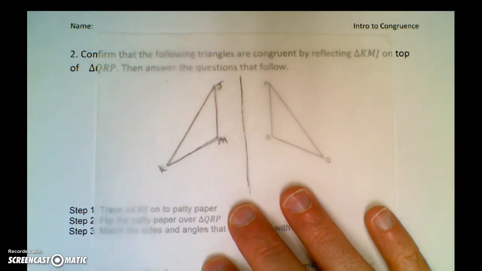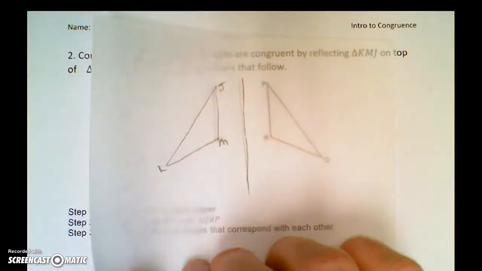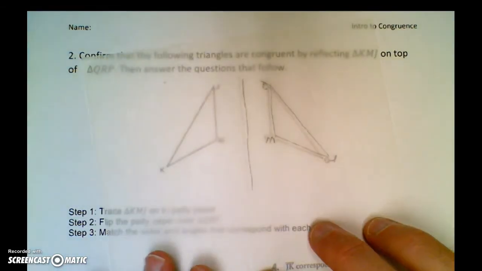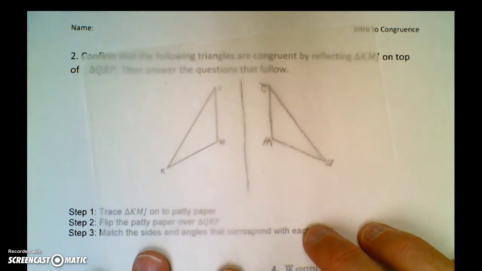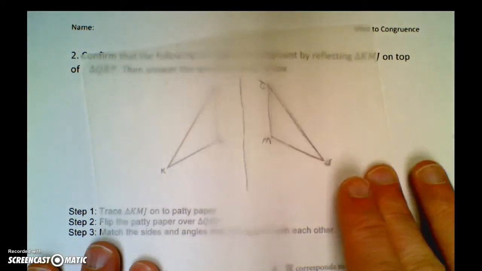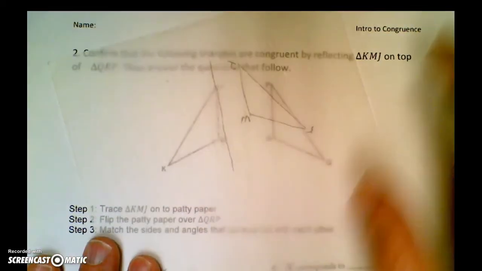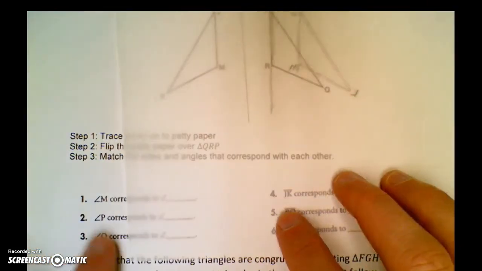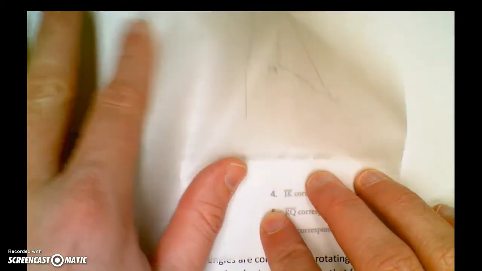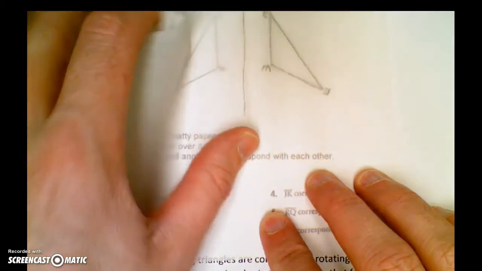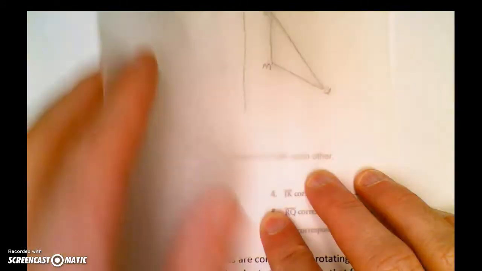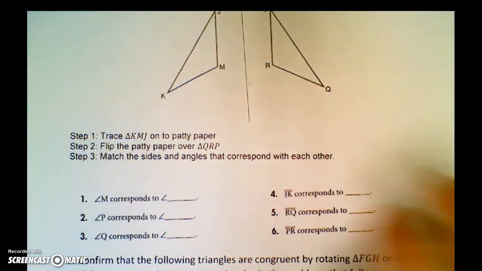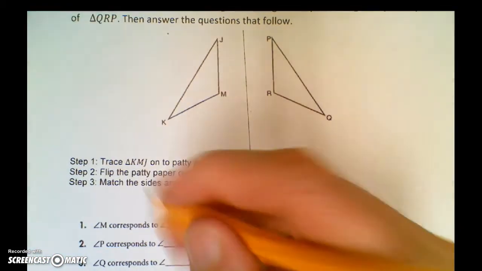So if I reflect this, remember reflecting means you flip it, so I'm flipping it over. You can see that these triangles are congruent because they have matching positions and they're the same size and same shape. So after I flipped it, I can now answer my questions on the bottom. Angle M corresponds to, well, taking a look, here's M. M and R are the matching positions. So angle M corresponds to angle R.